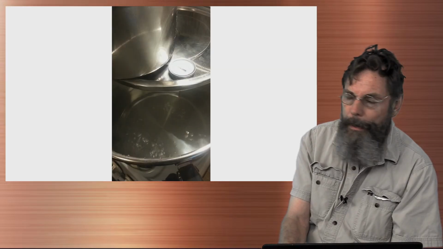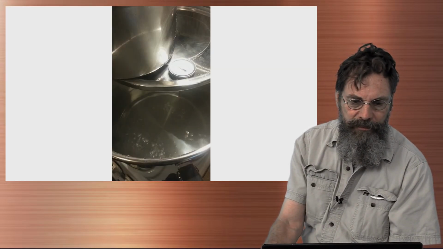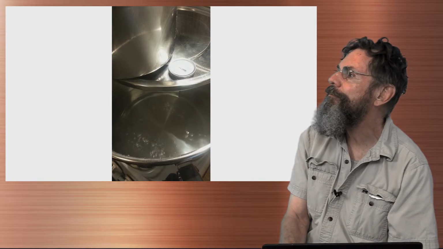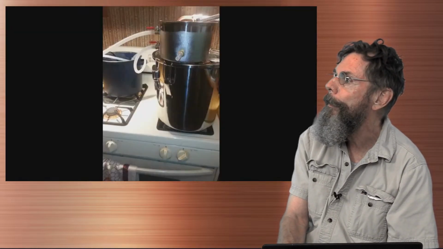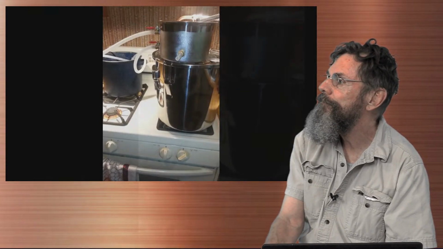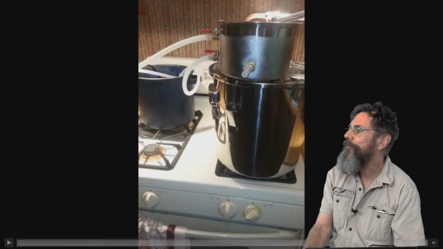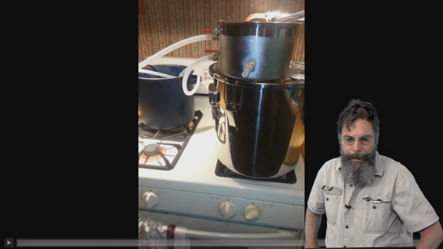That's just pretty much the same thing. I think it was just a different image of what I showed before. And that's the scale of it on top of the stove.